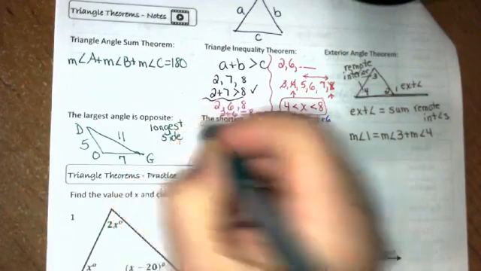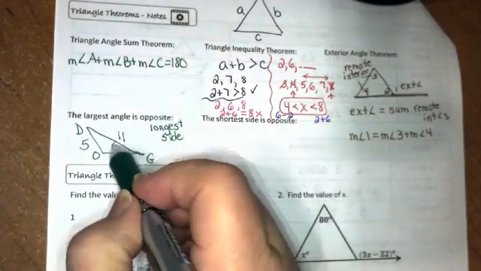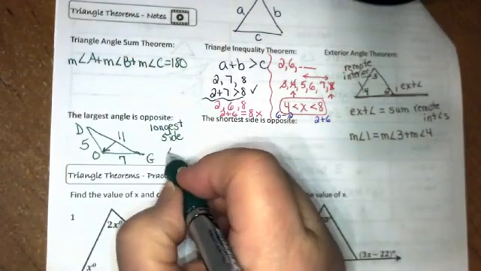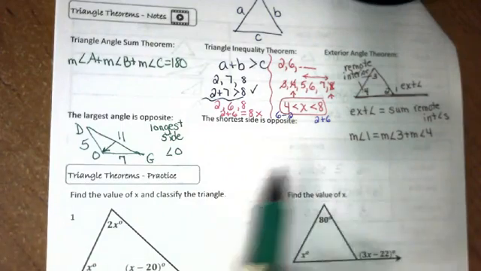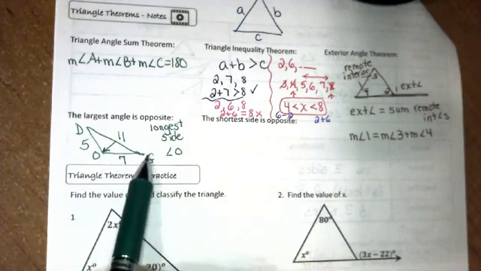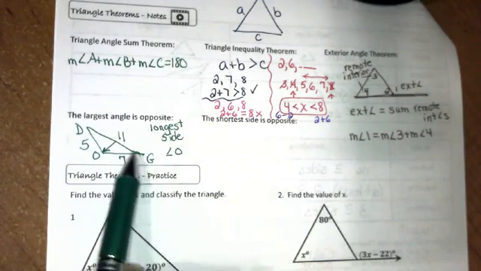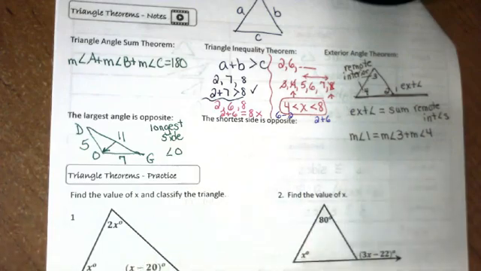So in this particular triangle, the longest side is the 11. It's opposite from angle O. Angle O is the largest angle. And in the same vein, angle G is the smallest angle because it's across from the smallest side.